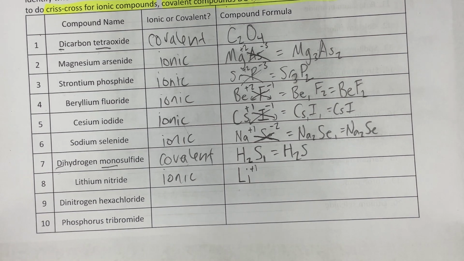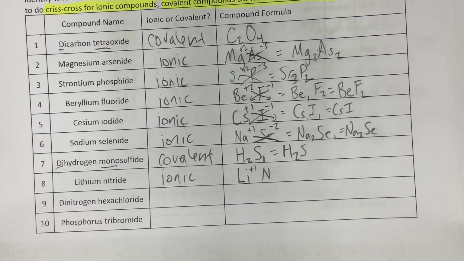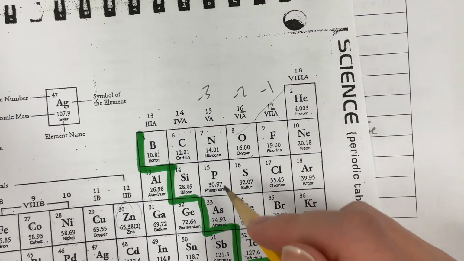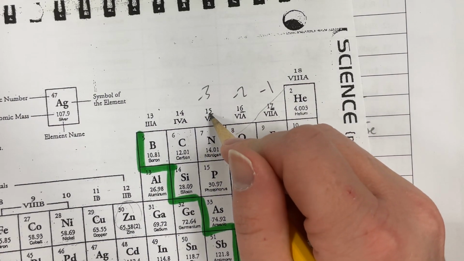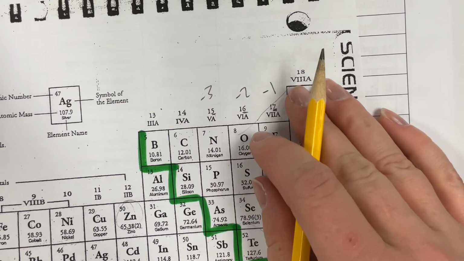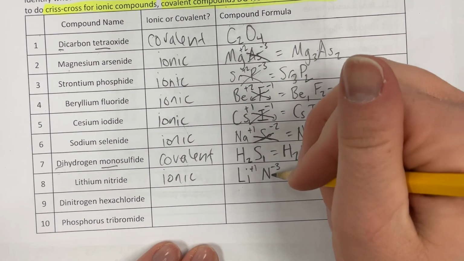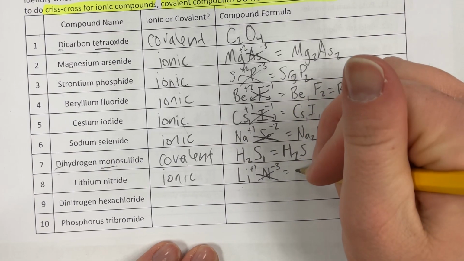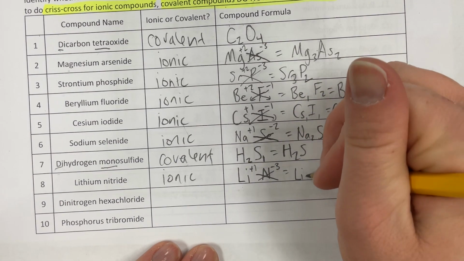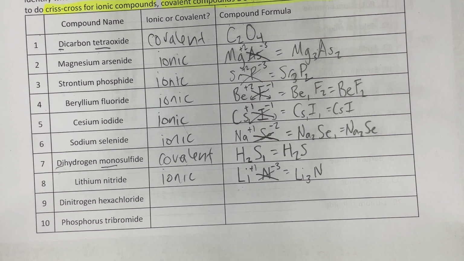Okay, nitride is referring to nitrogen. What's the symbol for nitrogen? N. And which column is nitrogen in? Good. Nitrogen is in column 15. So since it's in column 15, that means it has 5 valence electrons. It's trying to gain 3. So that oxidation number that we put up top is going to be a -3 for the nitrogen. And now we're going to do our crisscross. We'll end up with Li3N1, and the 1 can actually go silent. You don't need to write it.